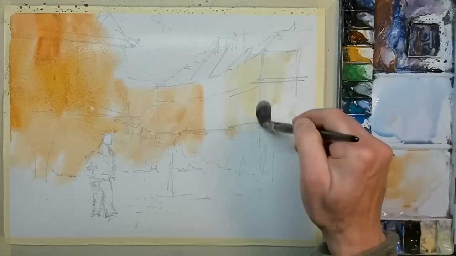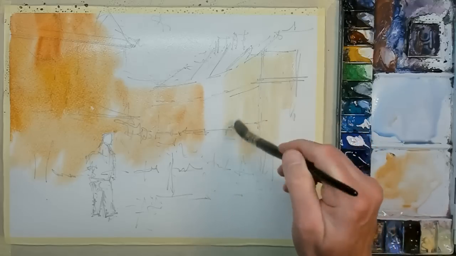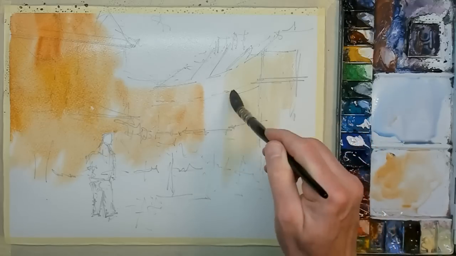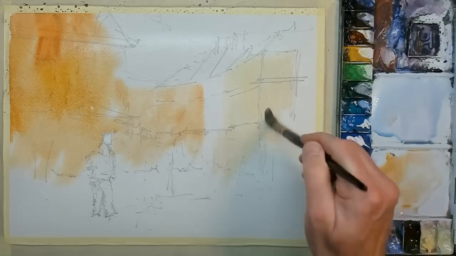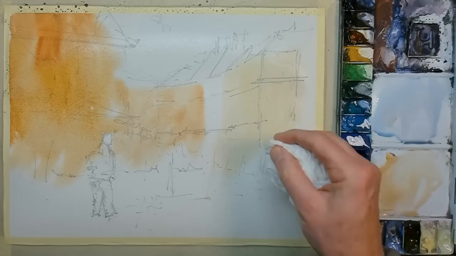I find it quite nice for doing grass, using it as a sort of body paint in a field or rural landscape. But here I just detect a little bit of lightness. I think it's an ideal match for that building colour on that right hand side.